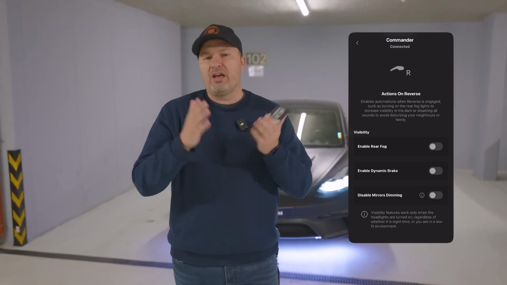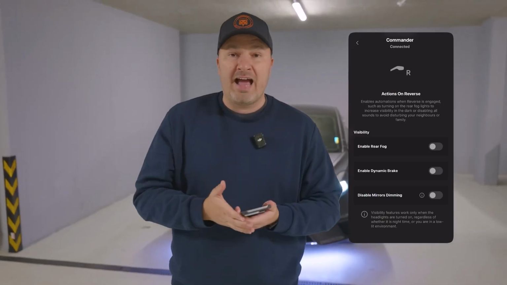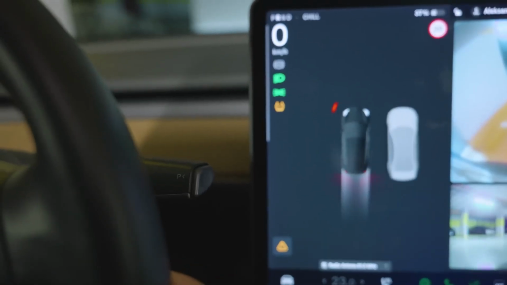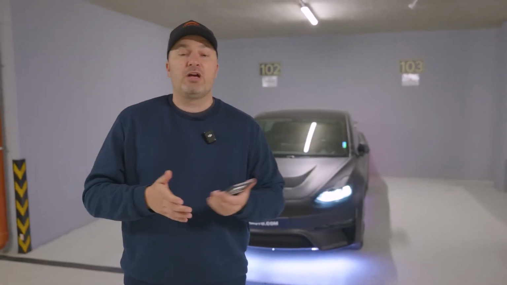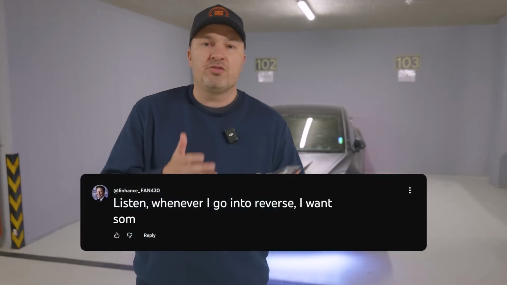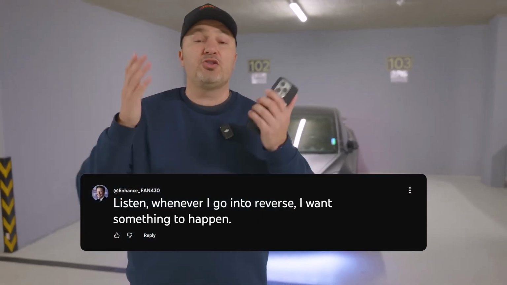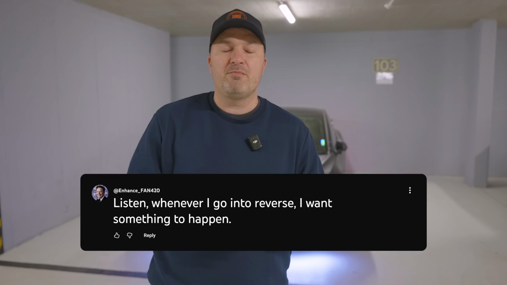So the first feature I want to start with is the actions on reverse. It's exactly how it sounds. We have made it so you can map a few different actions to be executed the moment you put your car into R or reverse. And why have we done this? Well, a lot of people have said, listen, whenever I go into reverse, I want something to happen. And the majority of you want to have better visibility when parking at night.